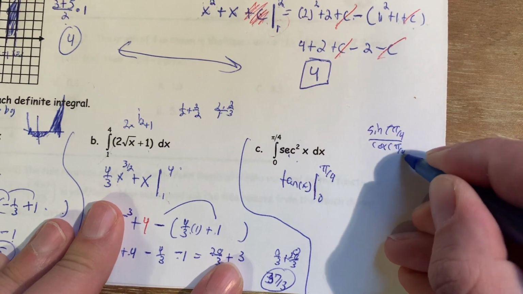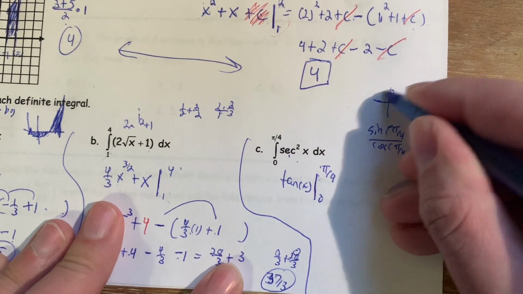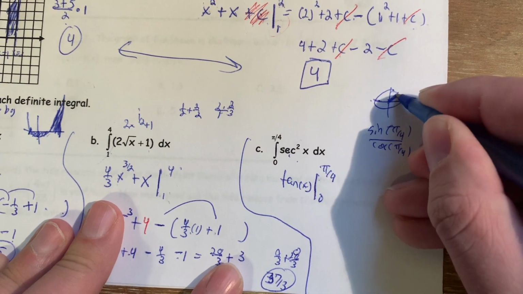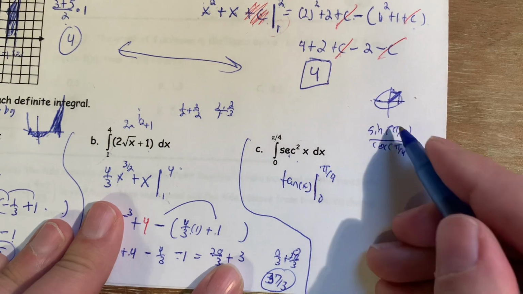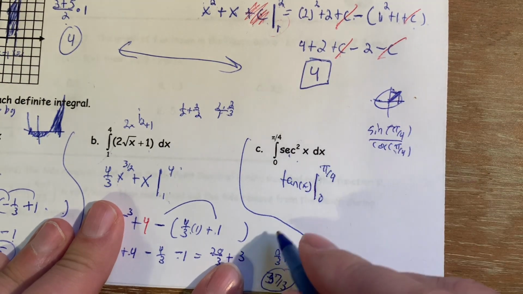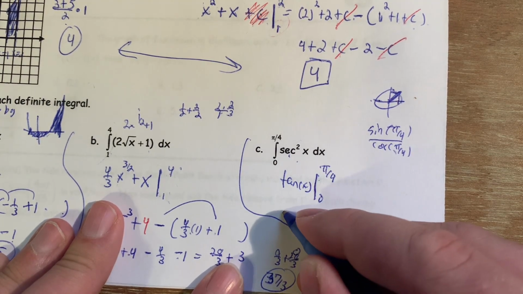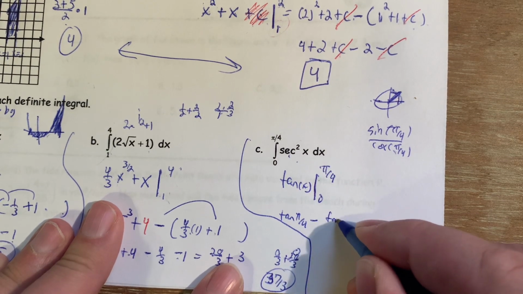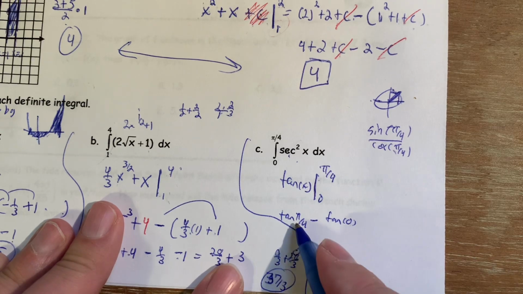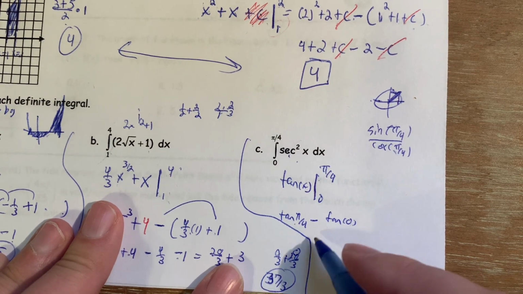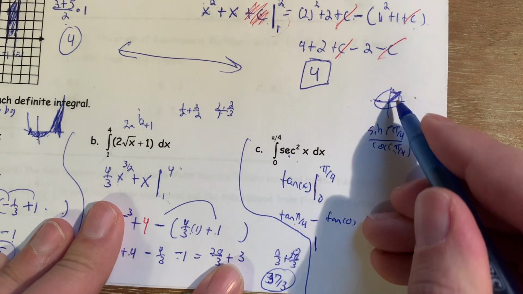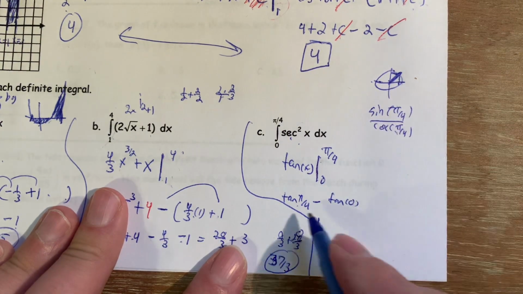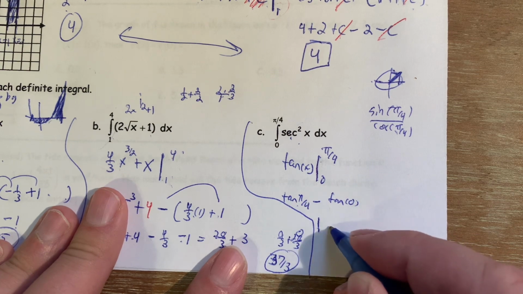I don't actually know my tangent values. So, okay, here's pi over 2, pi over 4 is here, and so the sine and the cosine value will both be square root of 2 over 2. So this is tangent of pi over 4 minus tangent of 0, and tangent of pi over 4 is 1, because sine of pi over 4 is square root of 2 over 2, and cosine of pi over 4 is root 2 over 2, so it's the same thing divided by the same thing, which is 1.